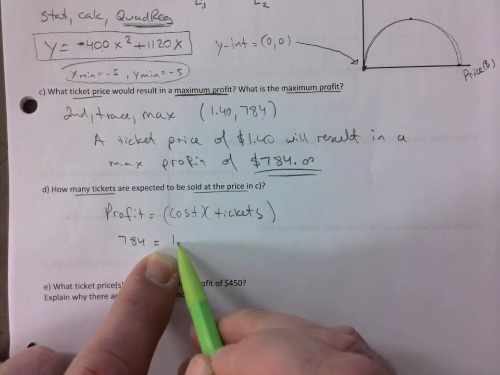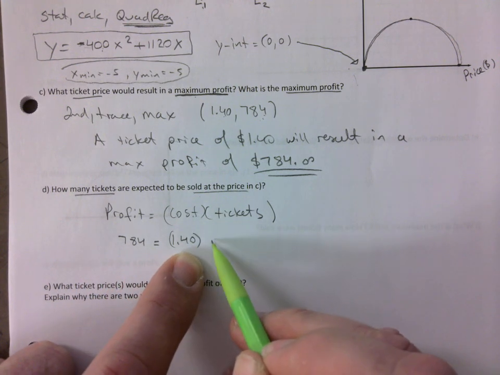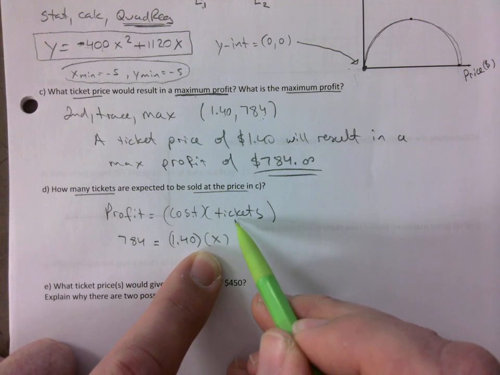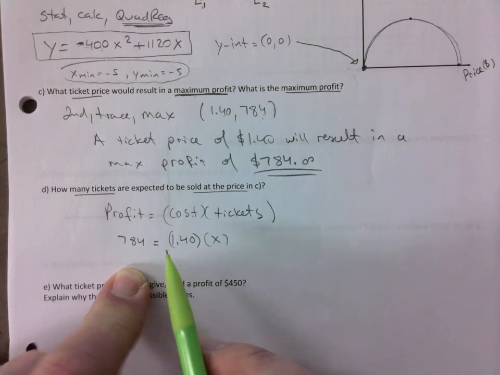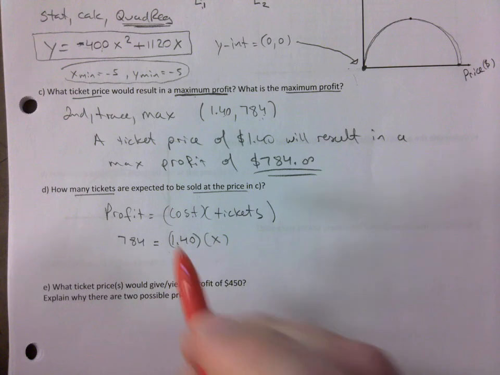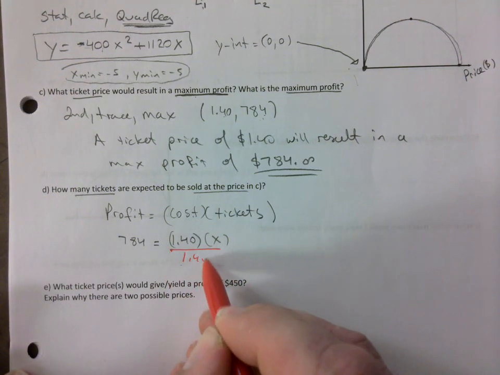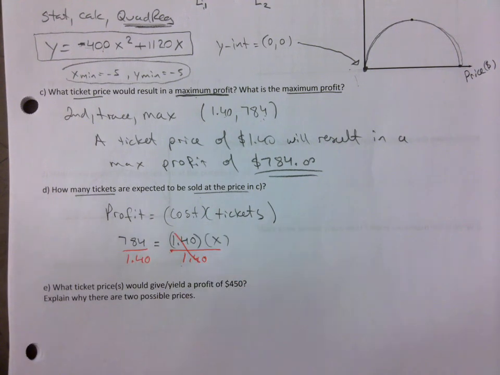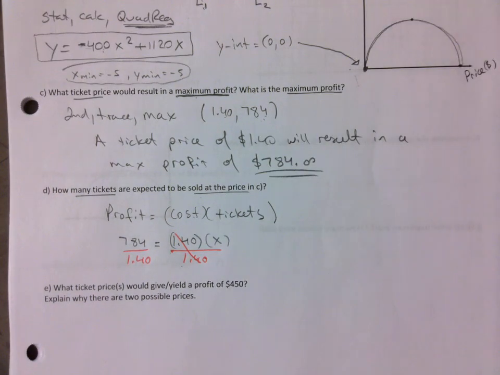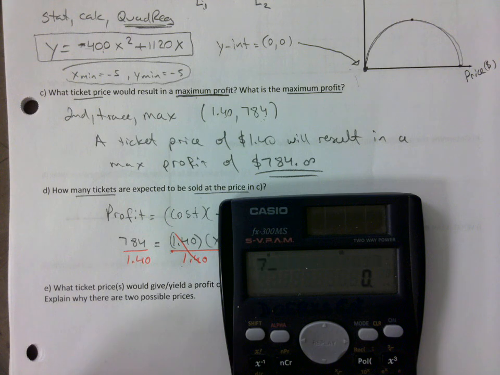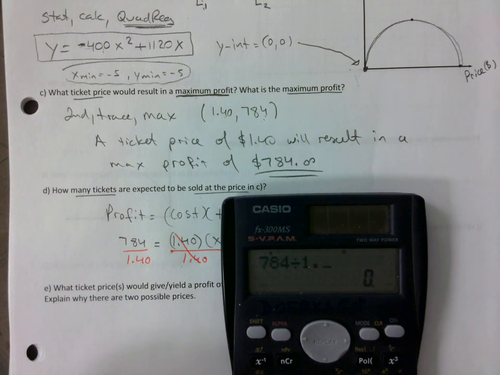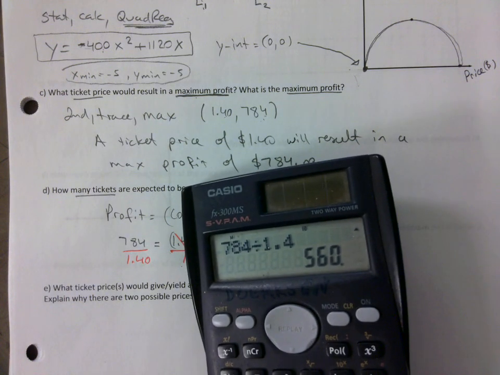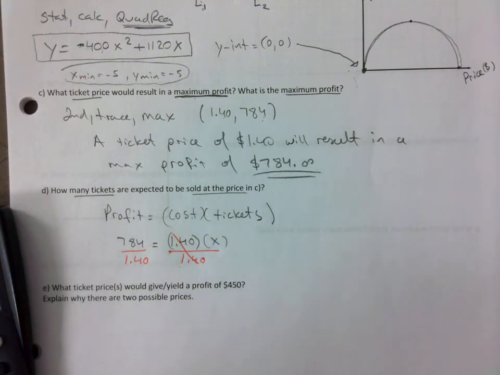The cost per ticket is $1.40. And this is X right now, the number of tickets. So what we're going to do is we're going to divide both sides by $1.40. Cancels out. So, right, 784, it's a different calculator, sorry. So it's 560, round if you have to, but X is equal to 560 tickets.